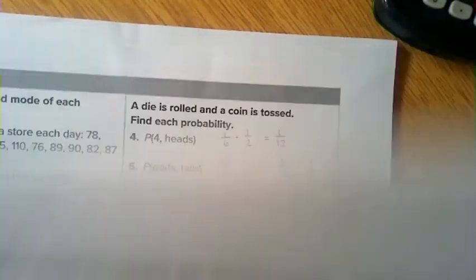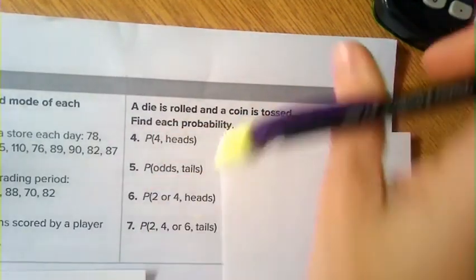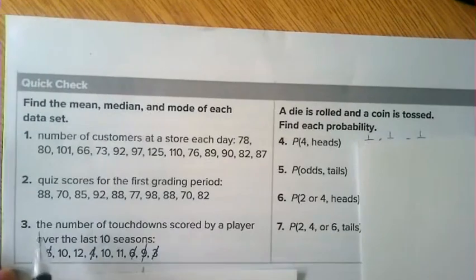Okay, I'm going to pause the video, or you're going to pause the video and see if you can try. I'm going to have you do 4 through 7 over here, but just do question number 3 for this very last one over here.